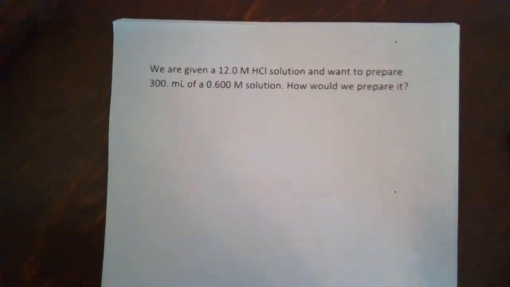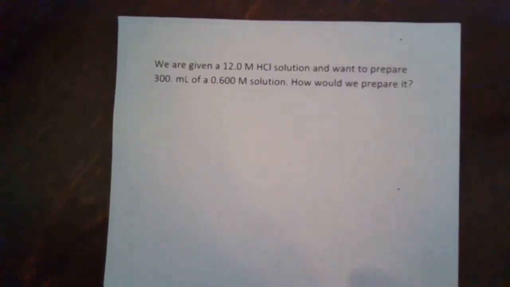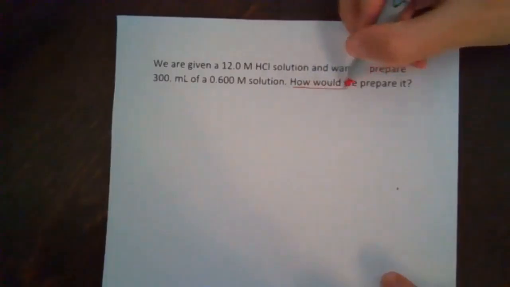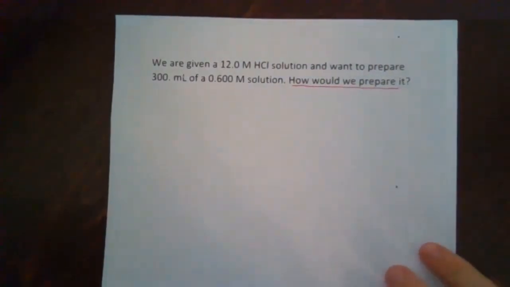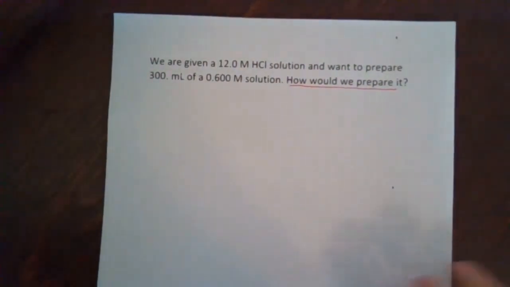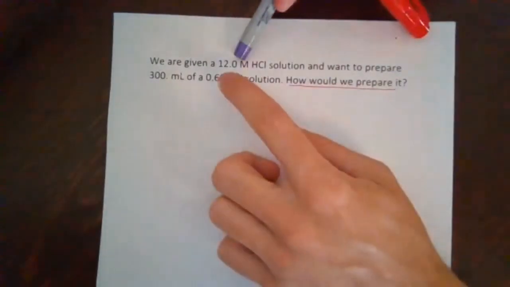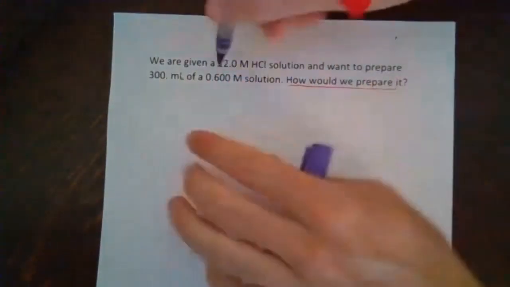We're given a 12.0 molar HCl solution and want to prepare 300 milliliters of a 0.600 molar solution. How would we prepare? So we can see here that I'm asking for a recipe. How are you going to prepare this solution? And when we're thinking about that, what we really can key in on is the fact that we have descriptions of 2 different solutions.